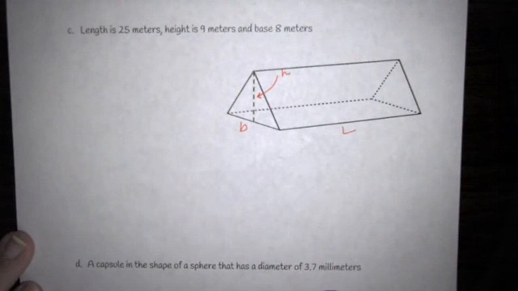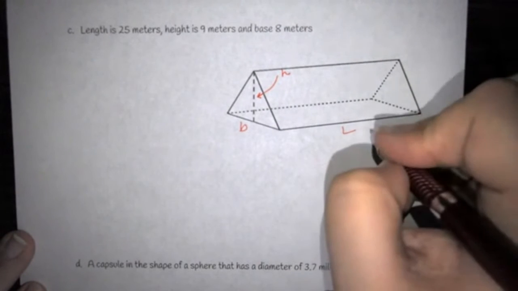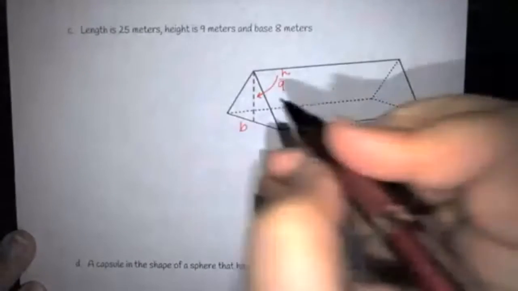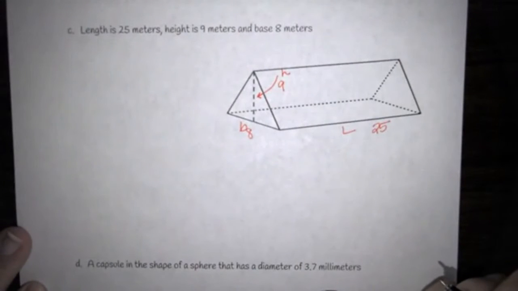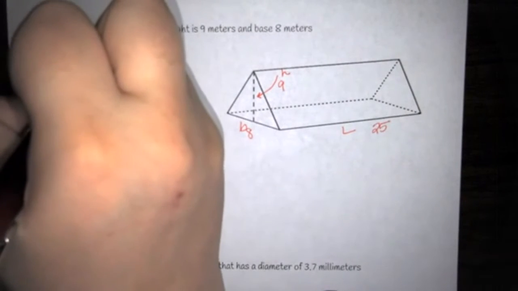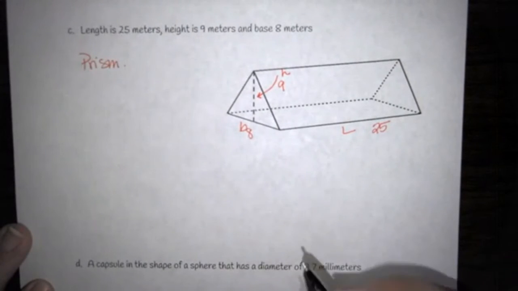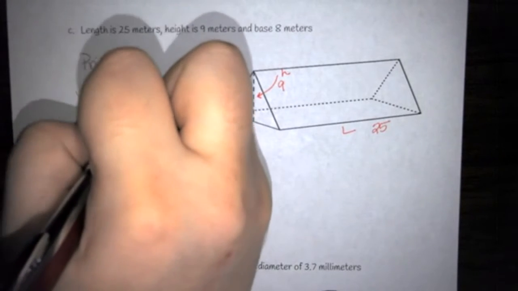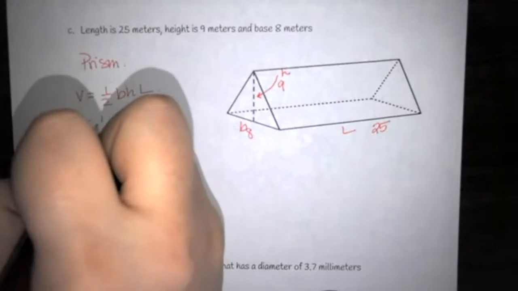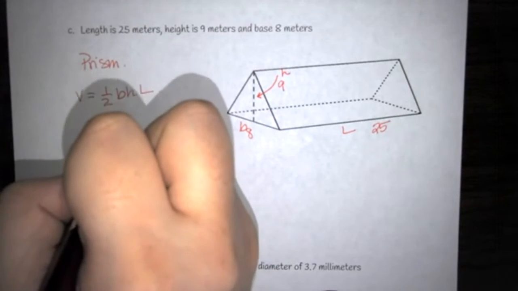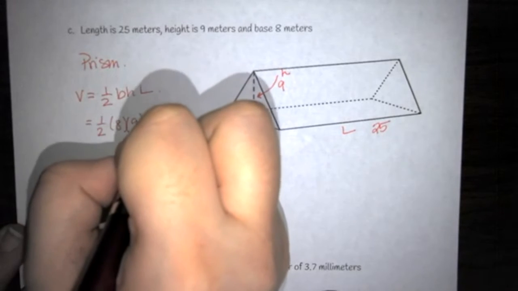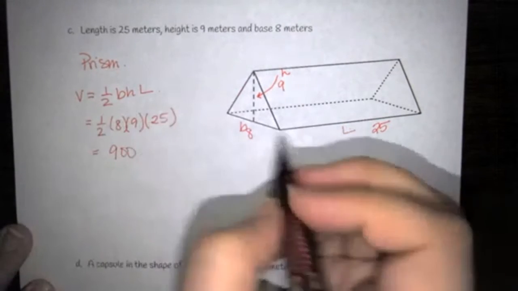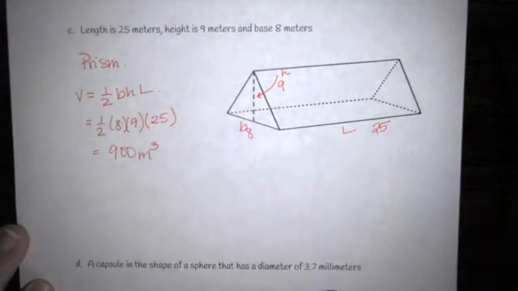So if we're looking at what we have, my length is 25 meters, so this was 25. My height was 9, so this is 9, and my base was 8. Well, we also need to know what this is, and this right here is going to be our prism. So if you remember your prism, volume equals 1/2 base times height times length. So we simply need to plug our stuff in. So this is 1/2 times my base of 8 times my height of 9 times my length of 25. And when we do that, you should come out with 900. My units here were meters, and I had 3 of them, meters cubed.